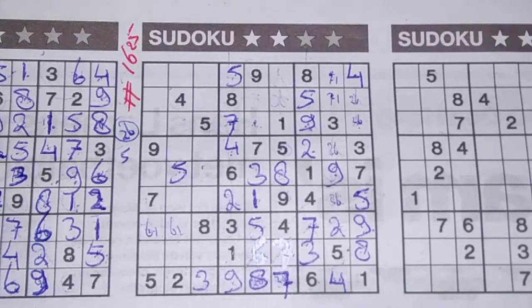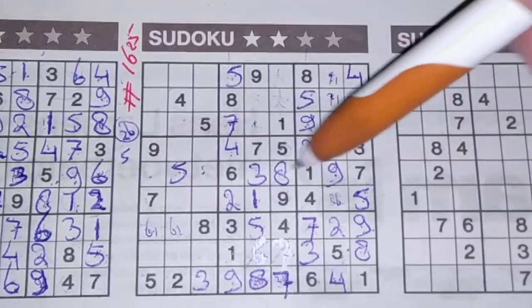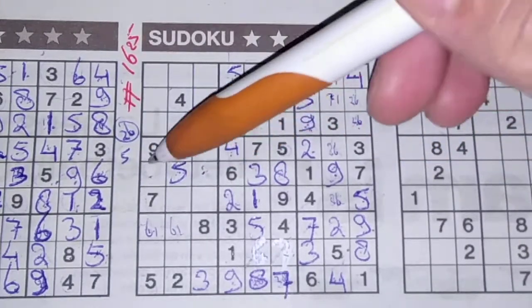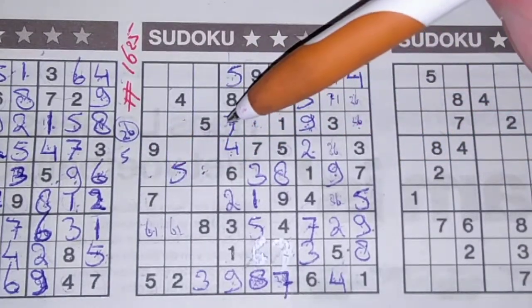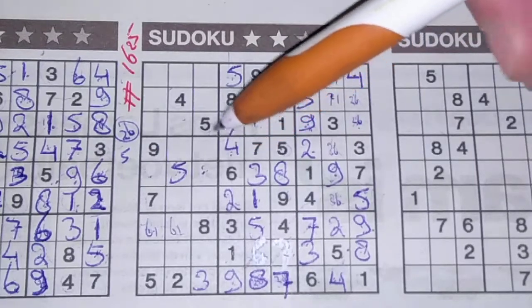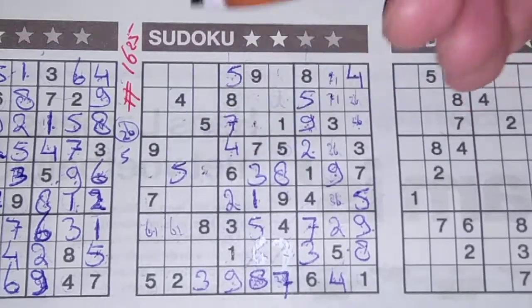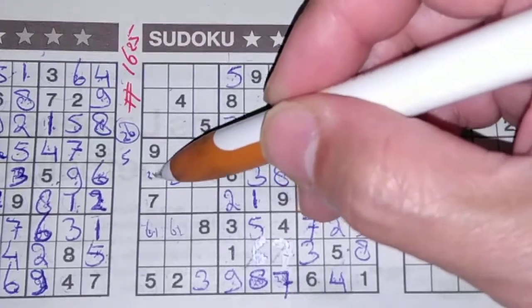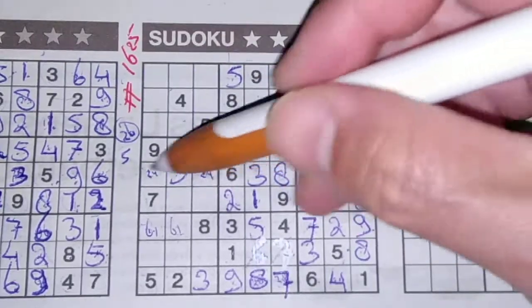Then two numbers left in the middle row for the numbers 2 and 4, I believe. 2 and 4. I cannot fill this yet. Need to mark them for you. It's a pair.